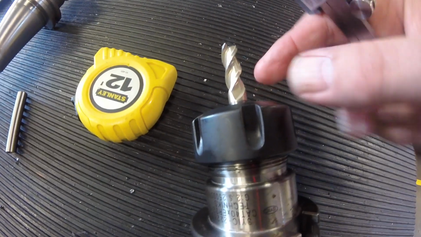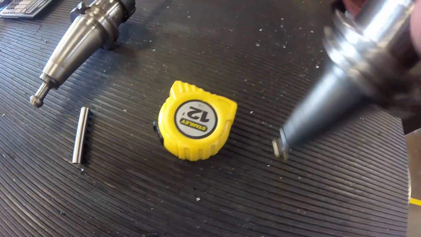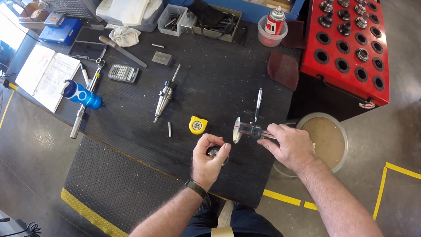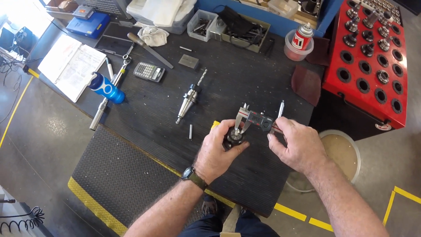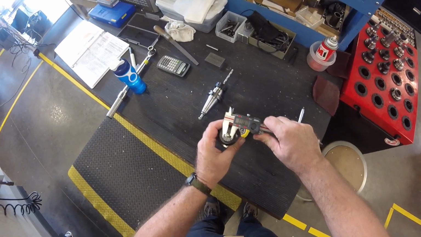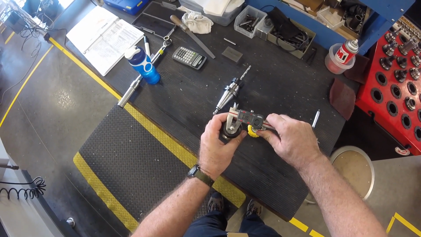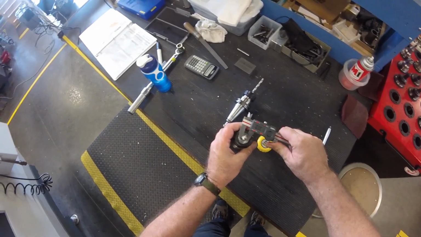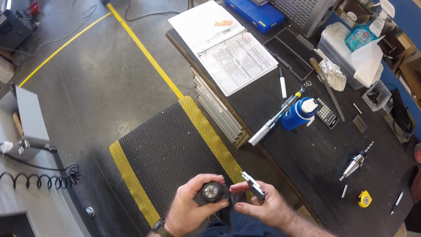I measure down here where the shank is. So I turn on my caliper, zero it out, and measure it down here at the shank. That says .373. So typically they're within 1 or 2 thousandths with the caliper. That would be a 3/8 end mill.